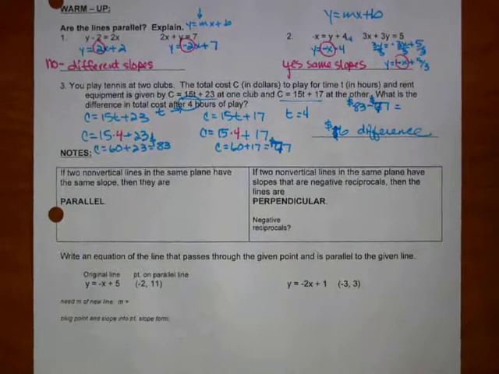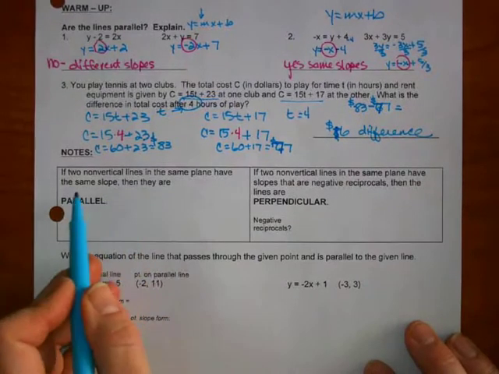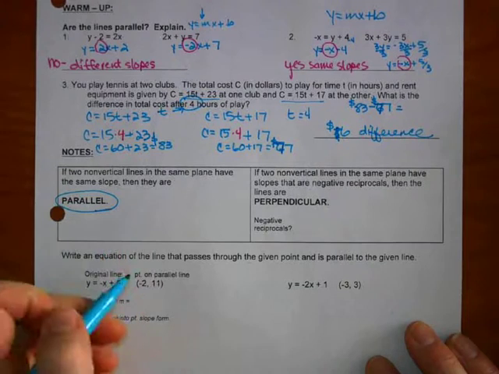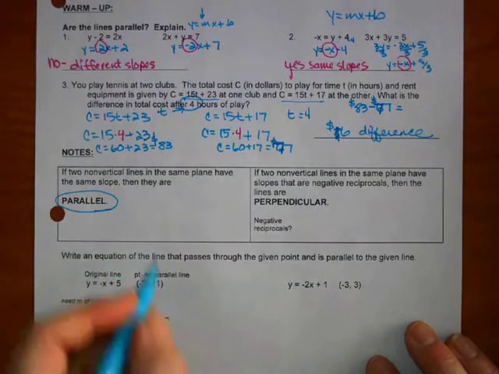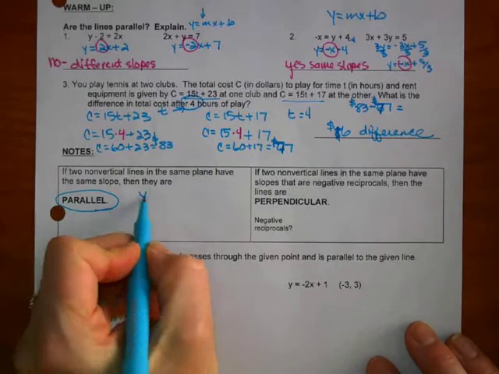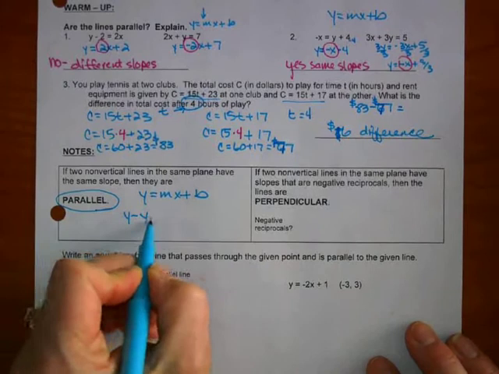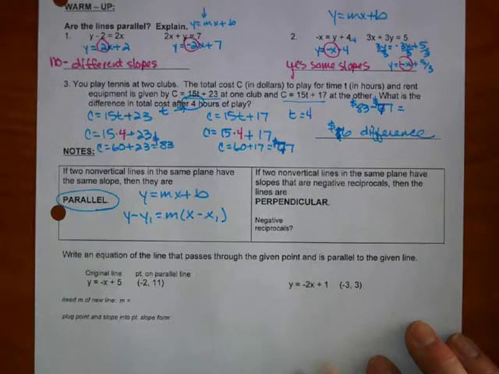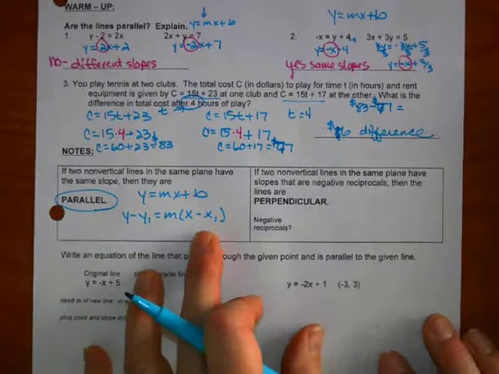Okay, so this is the new stuff here. If two non-vertical lines in the same plane have the same slope, they are parallel. We kind of looked at that already. As long as you check the slope and the slope is the same, then they're parallel. Remember, you can only recognize slope in slope-intercept or in point-slope form. You cannot recognize slope in standard form. You have to put it into one of these or one of these.